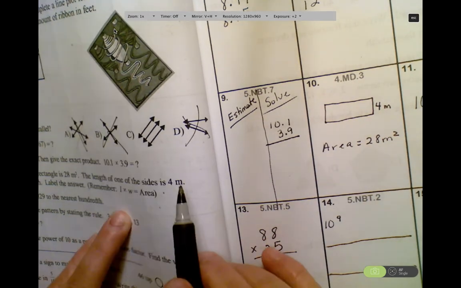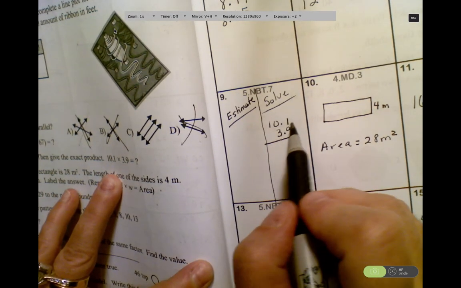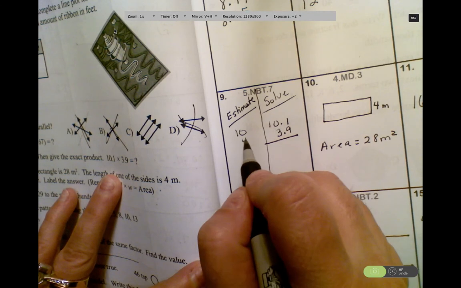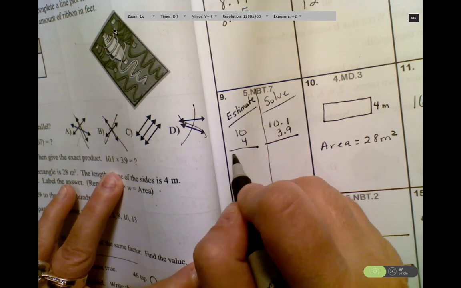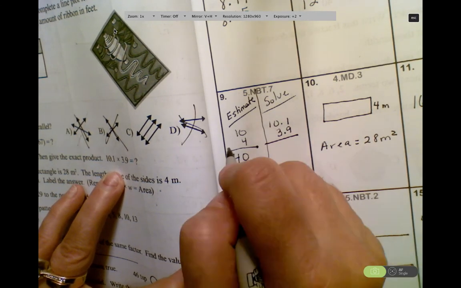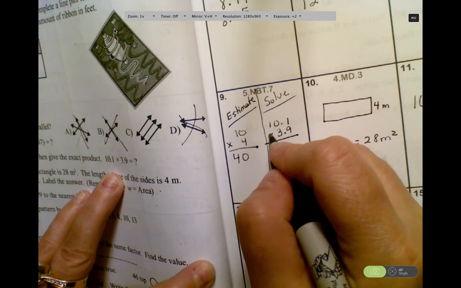Number 9, we need to estimate and then solve. So I'm going to estimate first. This is going to be 10. This is going to be 4. And this would be 40. And now I need to actually solve.